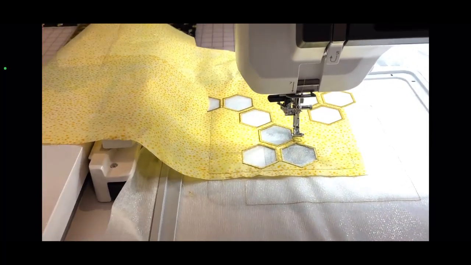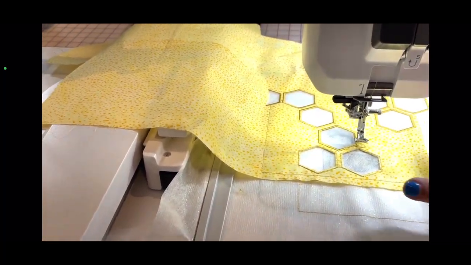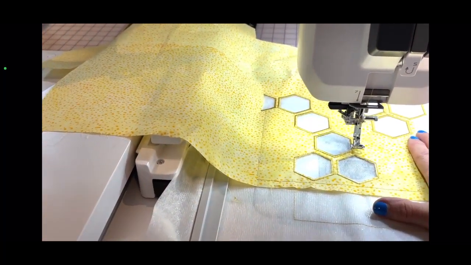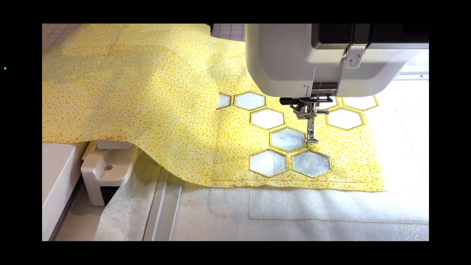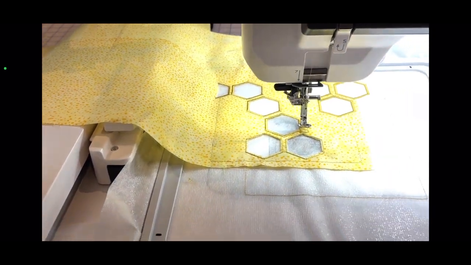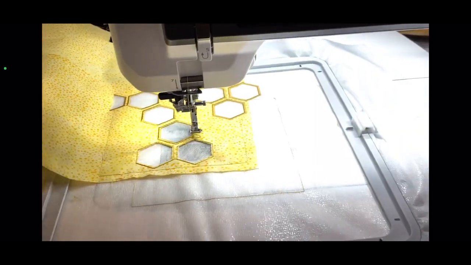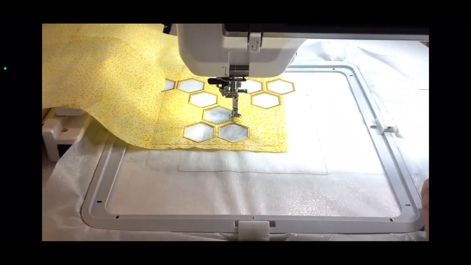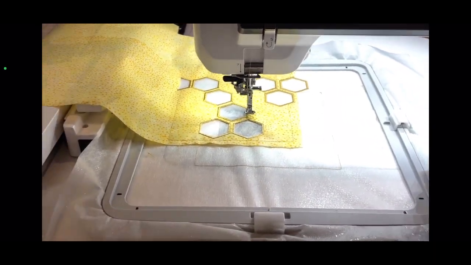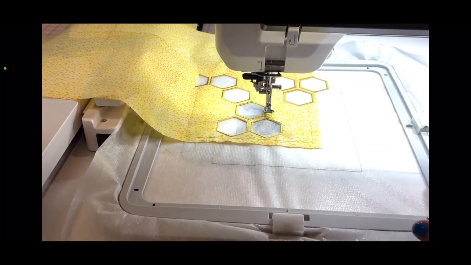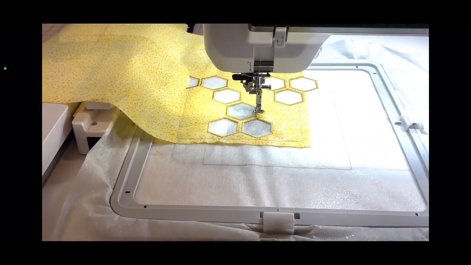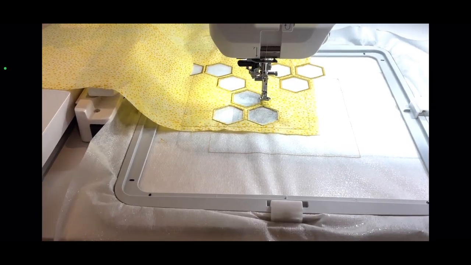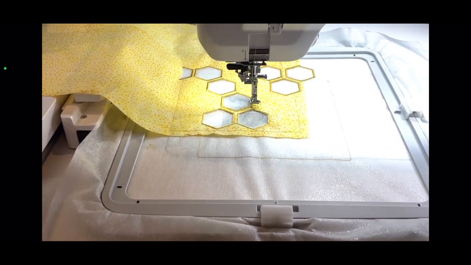And I did put this one in the big hoop. I put it up in that left corner, and this is a cutaway mesh stabilizer, and I pulled all the extra stabilizer to this side and over here to the bottom and right side, and then I put my design in the far left corner. So I have some extra stabilizer here that I can put to use somewhere else. I have it on a roll, so I just cut off a section of it.